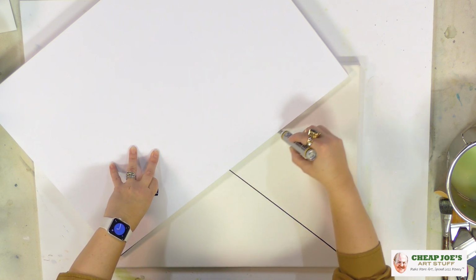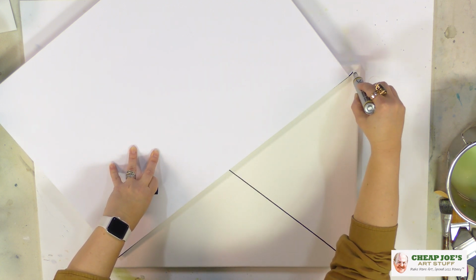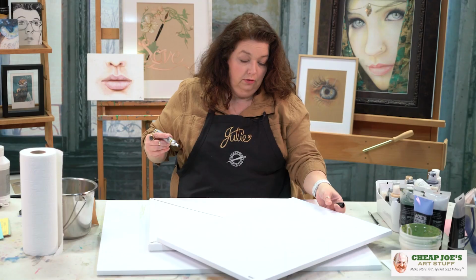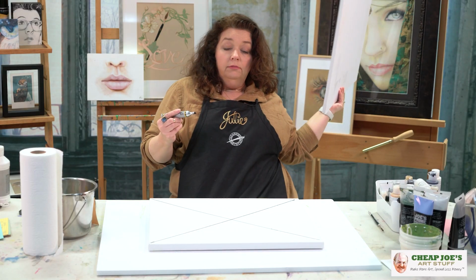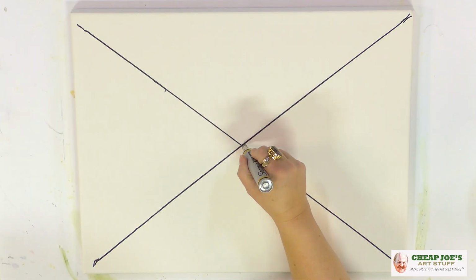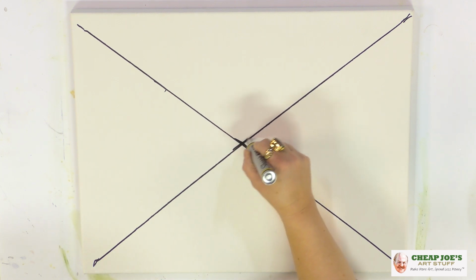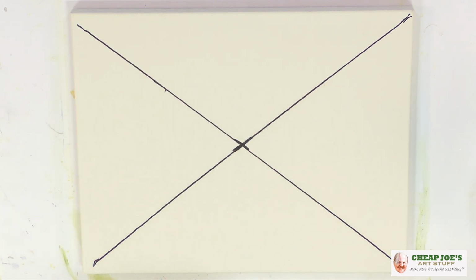Marker smelly. All right, so a little janky, but it worked. All right, so there's our center point right there, the intersection here.